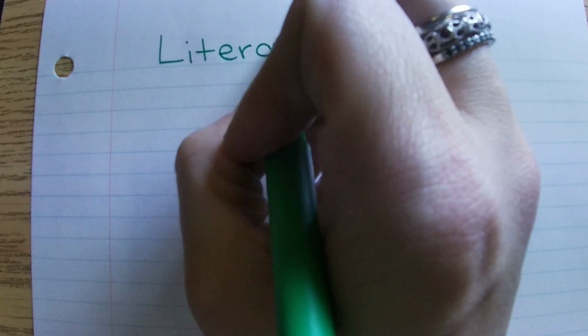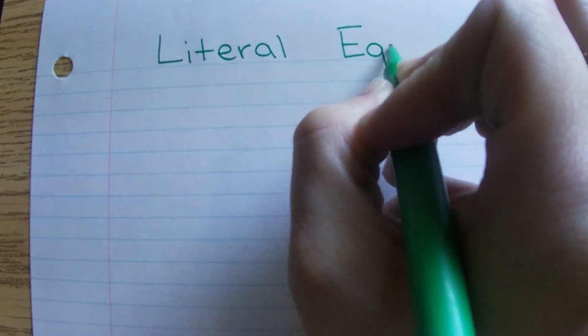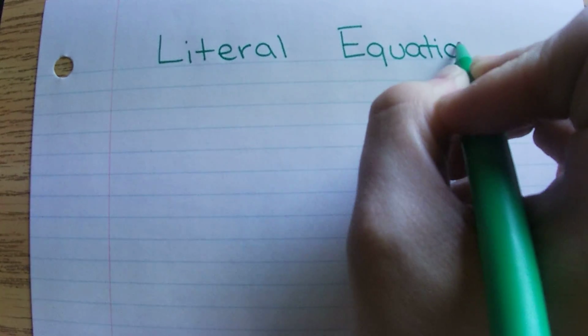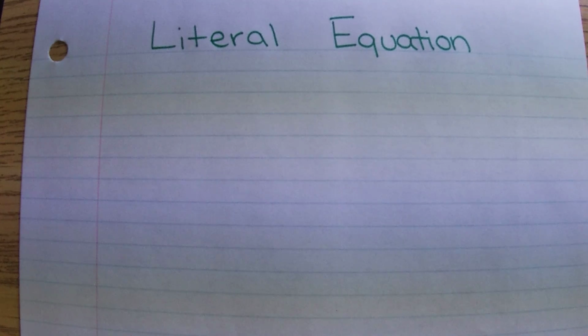So today's topic is going to be over literal equations. Literal equations is an overall topic that encompasses any time that we have something with multiple variables in it and we're rearranging to solve it for a different letter.